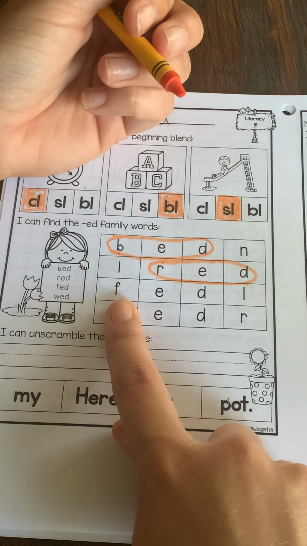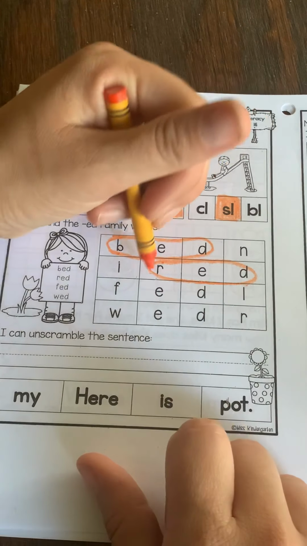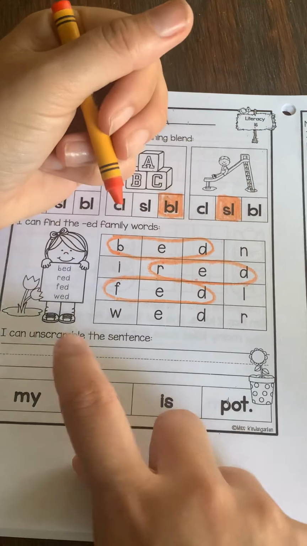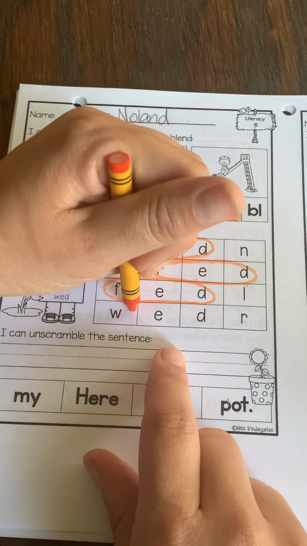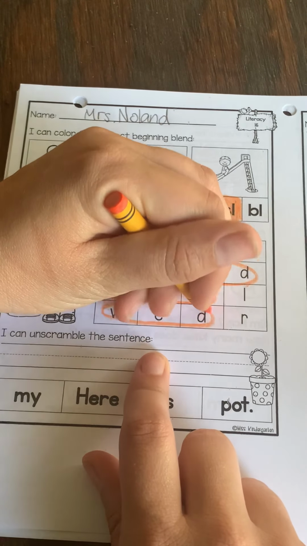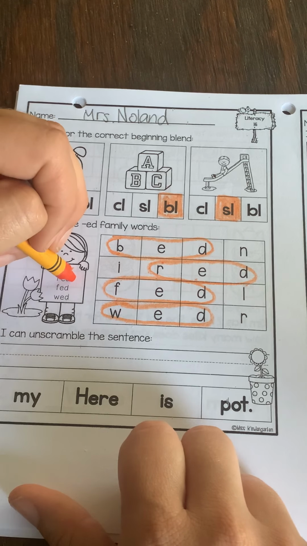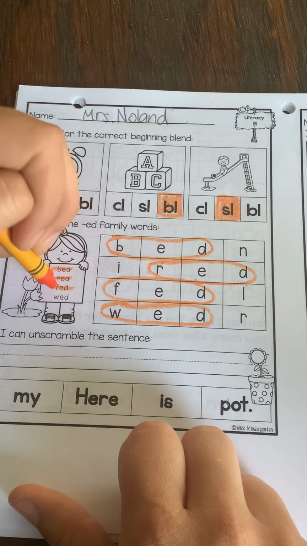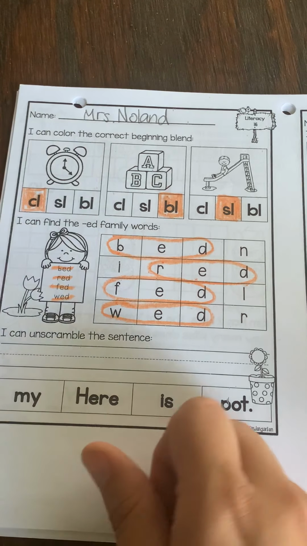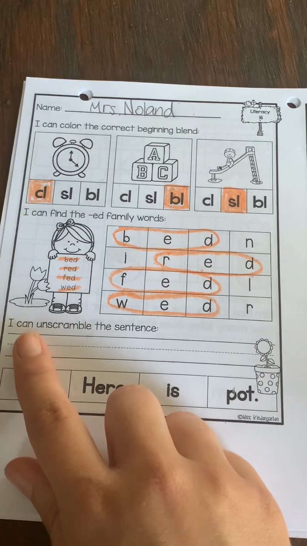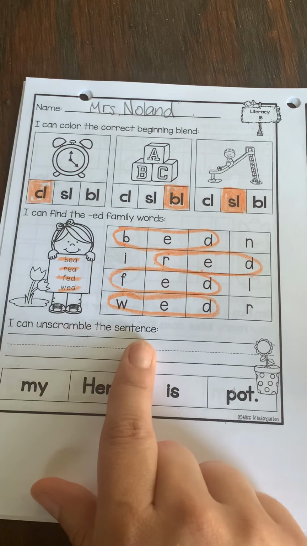All right, then we have fed. And the last one is wed. They all have the ED at the end. Bed, red, fed, wed. The last part on the literacy side says, I can unscramble the sentence.